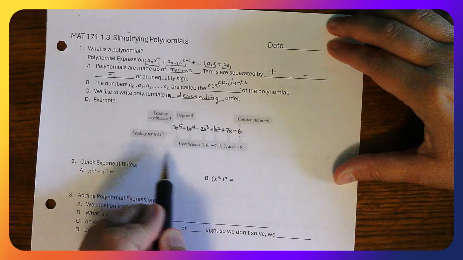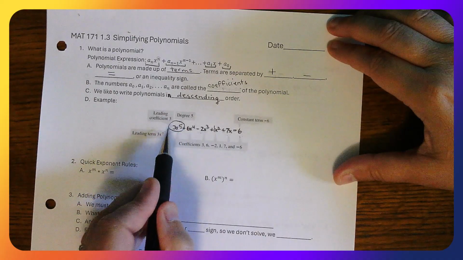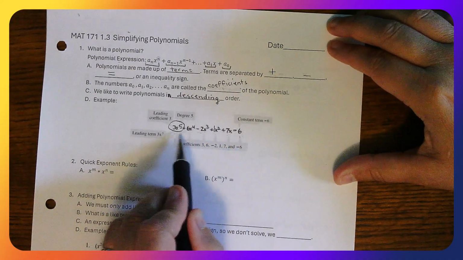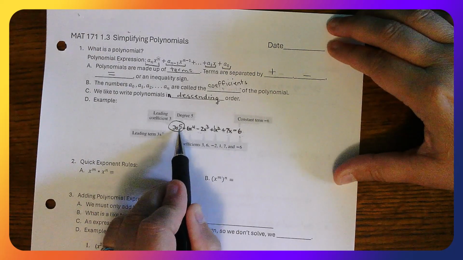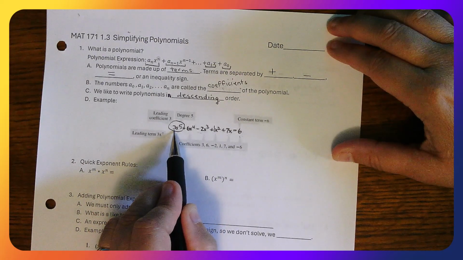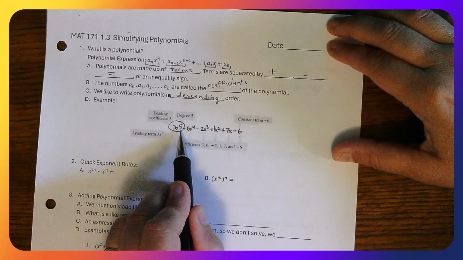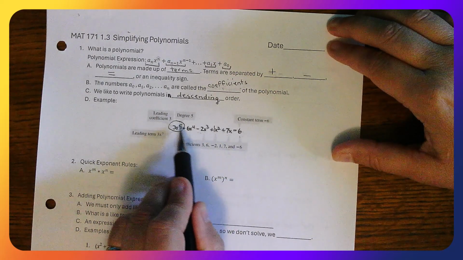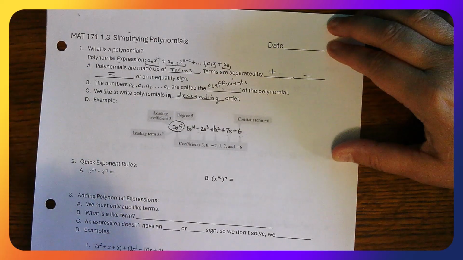Okay, now the reason we like to write our polynomials in descending order is because when you've got a polynomial and it's all multiplied out and you've got terms that are separated by addition, subtraction, the leading term is the term that has the highest exponent. So 3x to the 5th is called the leading term. And the 3 is called the leading coefficient. And we'll learn about this later, but the degree of the polynomial is the highest degree, and that tells you a lot about the behavior. That's what we'll learn later. So this is a degree 5 polynomial.